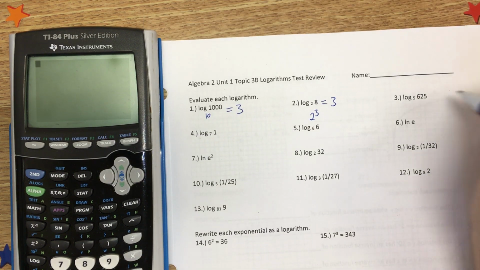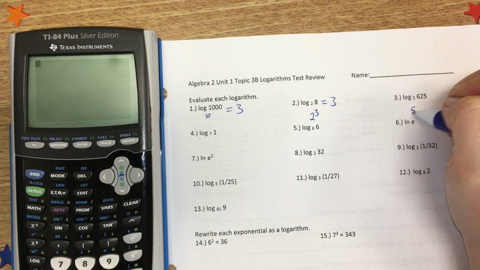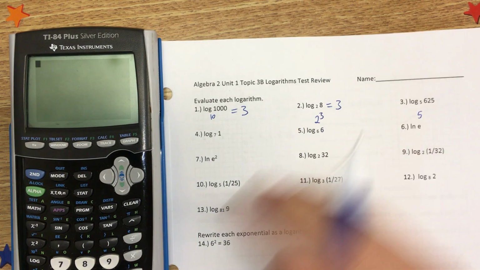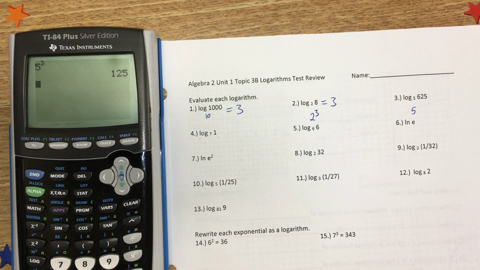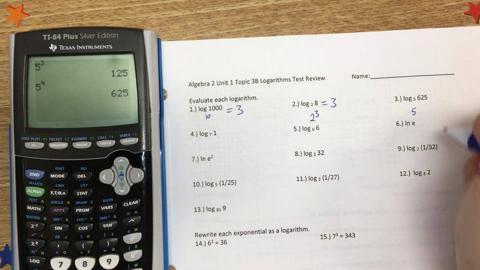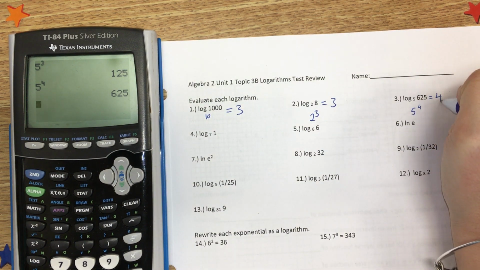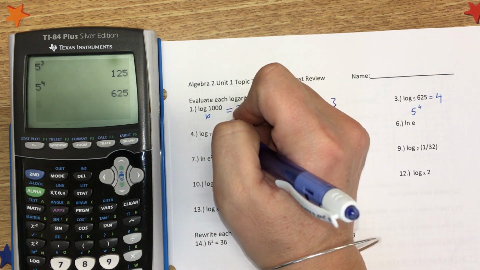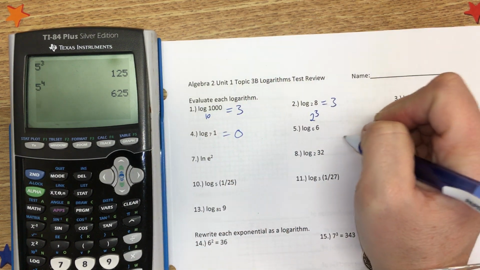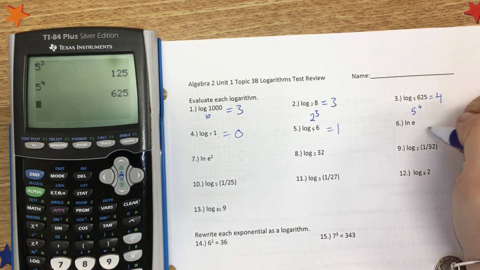Then we've got 5 to what power gives us 625? So if we were doing what power, 5, nope. Yep, so 5 to the fourth. All right. Log base 7 of 1, 7 to what power is 1? That's going to be 0. 6 to the first is 6.